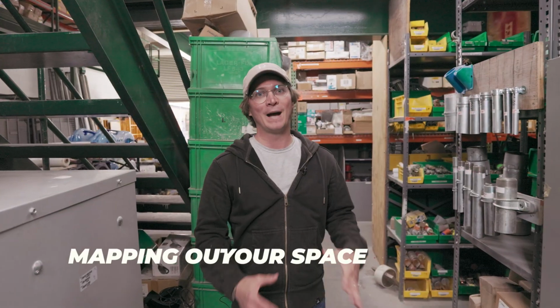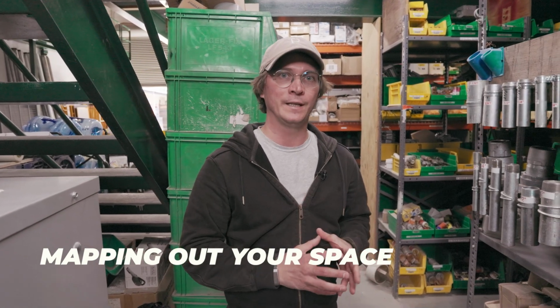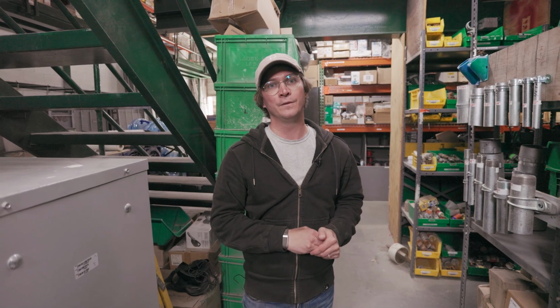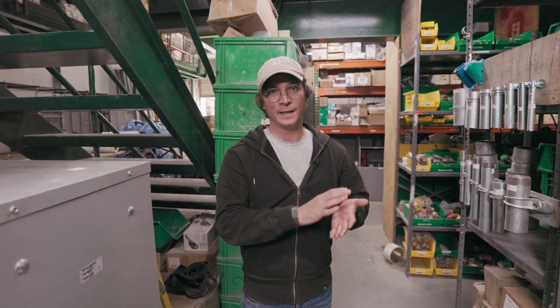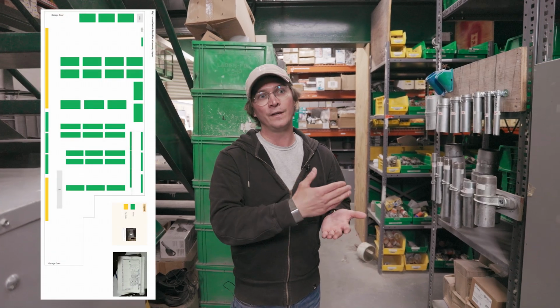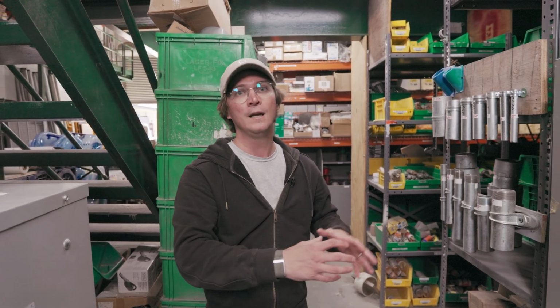Next, we're going to talk about mapping out your space. This is a critical step, especially if you're at the very beginning or maybe you've moved into a new warehouse. One of the things that we would recommend doing is drawing out your space, getting a blueprint, and then mapping out the different aisles that you have and the different bays. This will allow you to create that organization and catalog where things should be, and then you can begin to move them into their correct space.